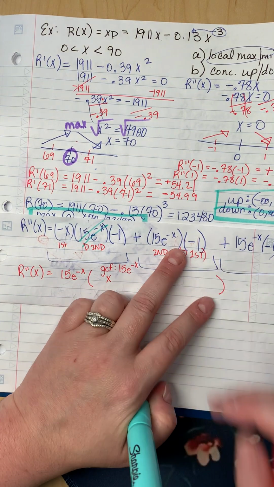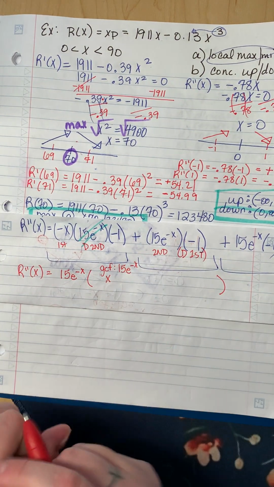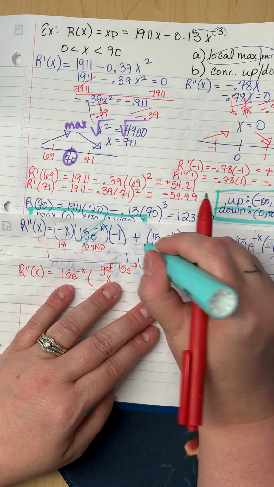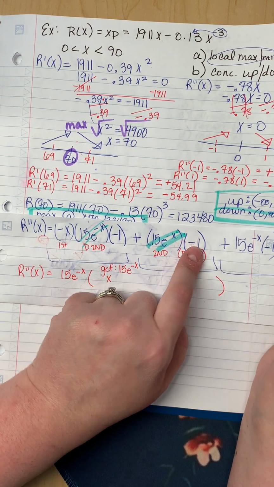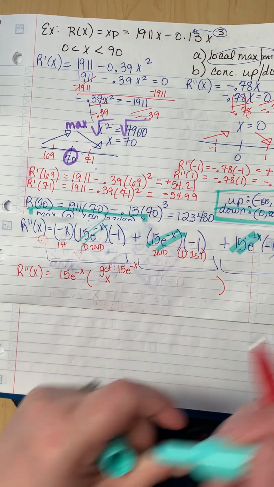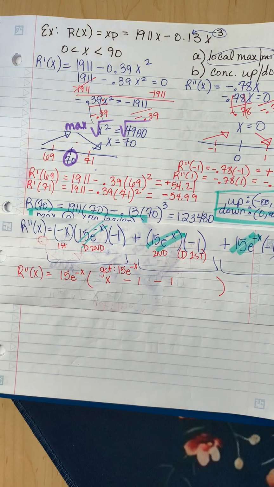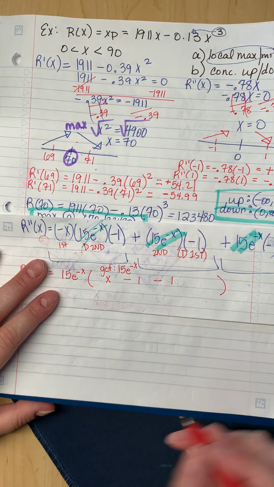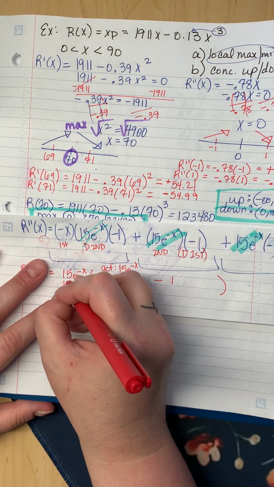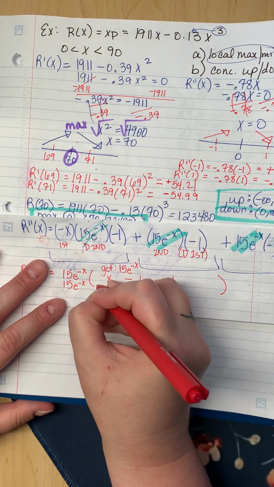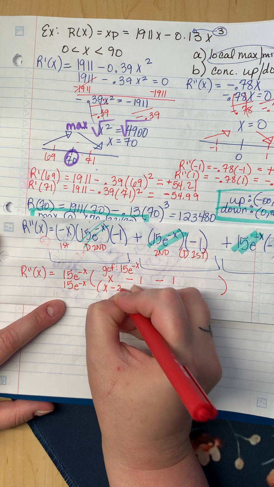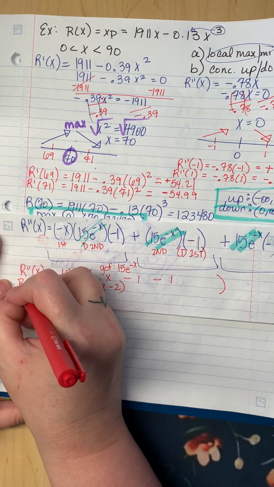Then over here, if I take out 15e to the negative x, I just have minus 1, and then another minus 1. That makes a big minus 2. So that's r double prime.